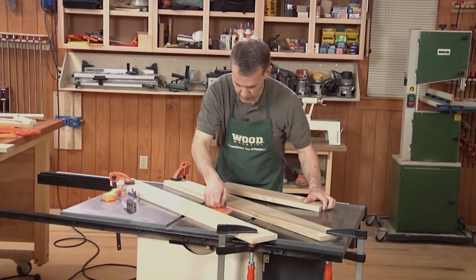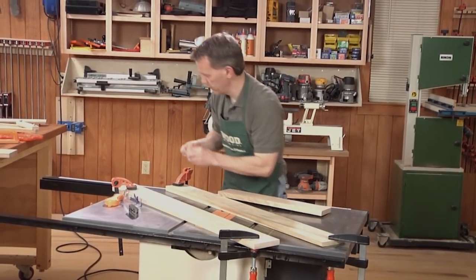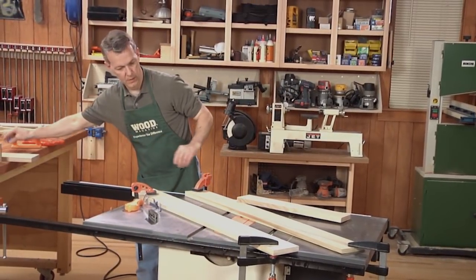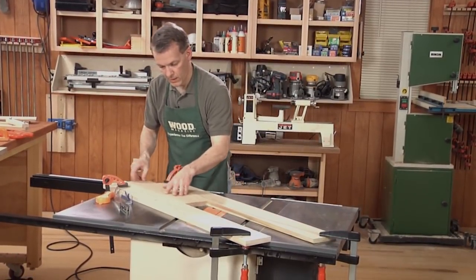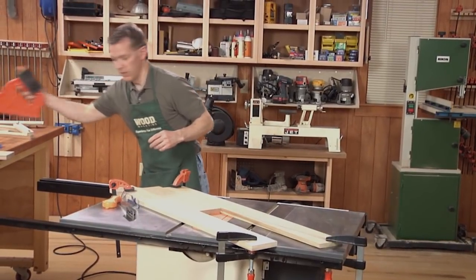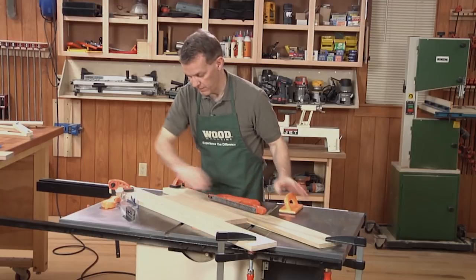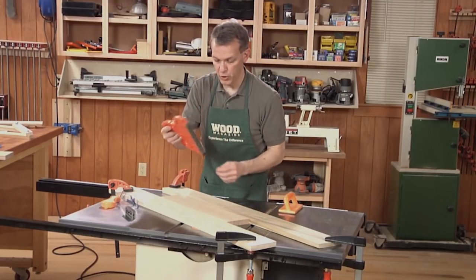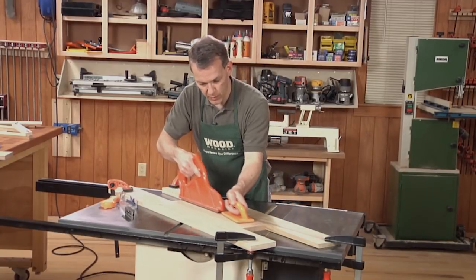I'm going to peel this masking tape up off there. I don't need it anymore. I'm just about ready to start making cuts. Again, as you know, this piece is going to slide through here. Since the blade is going to be hidden during this cut, I want to make sure I'm not pushing with my thumb back here. I've got a push block that's got a nice heel on it that I can hook over the back edge here and push the piece through.